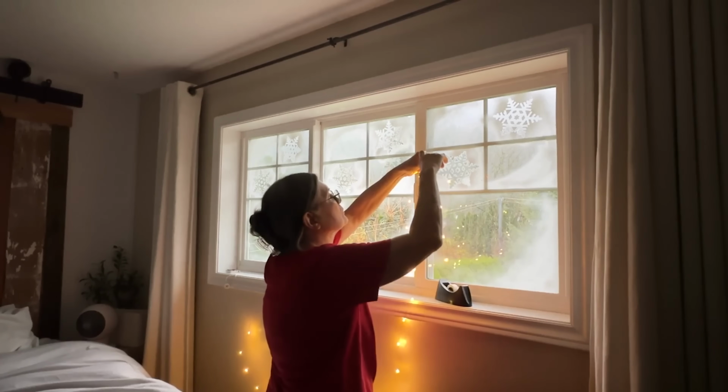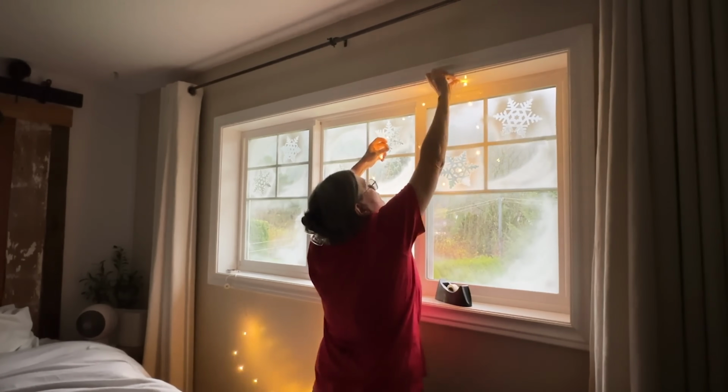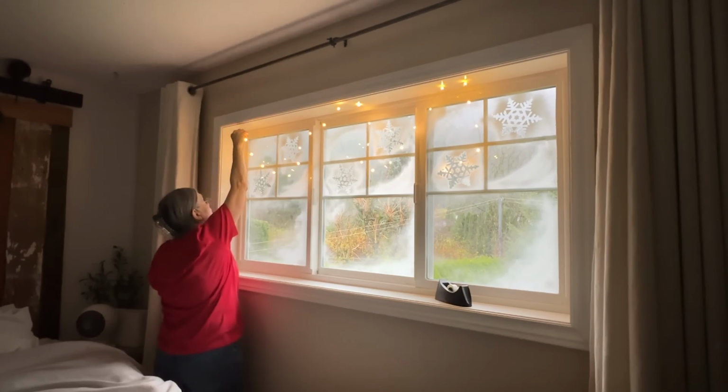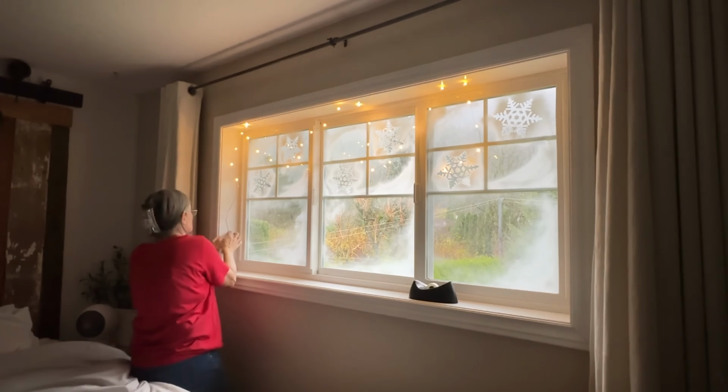I'm now taping some lightweight fairy lights along the inside top of the window frame, ensuring some of the lights dangle down below so the lights have a floating effect.